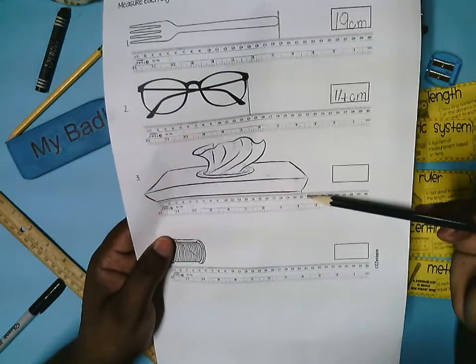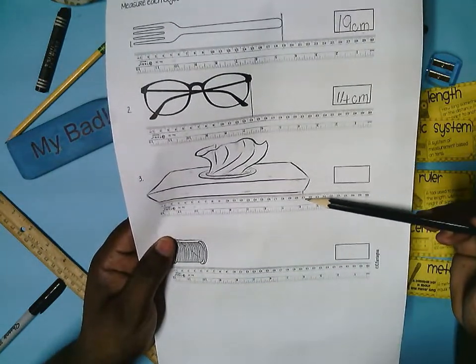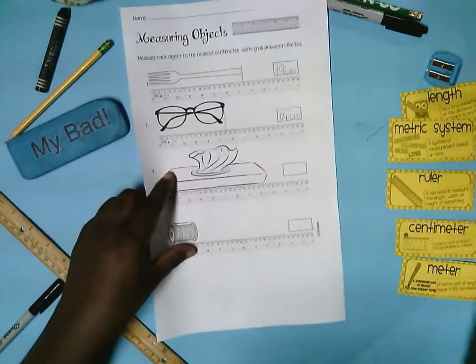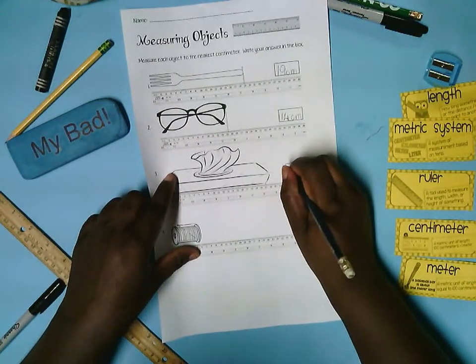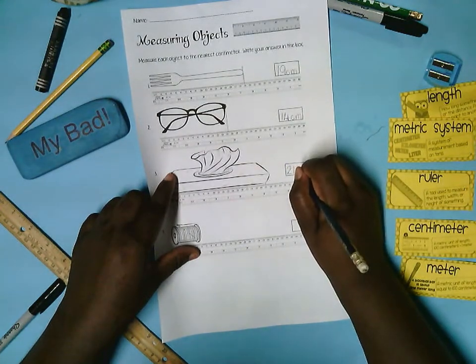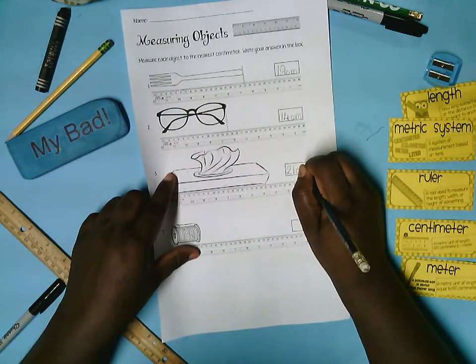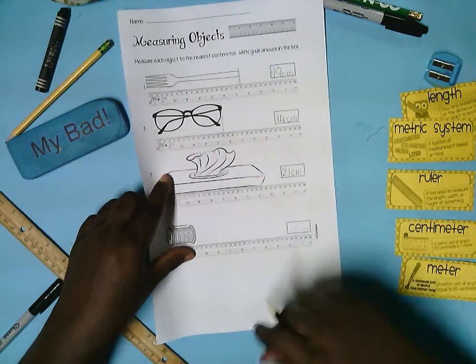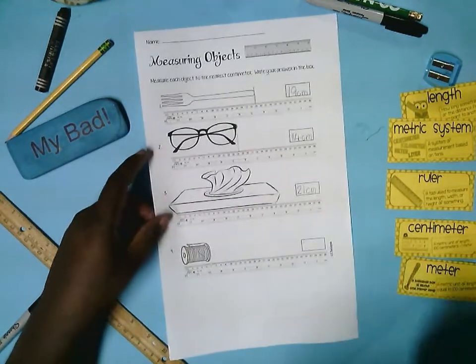So the nearest centimeter, it's actually right on 21. How do we write 21? 2 tens and a 1. And I write my unit of measurement, cm, which is the abbreviation for centimeter.